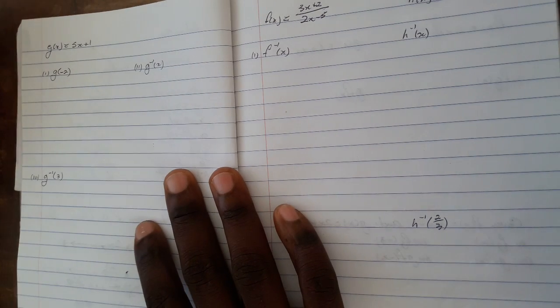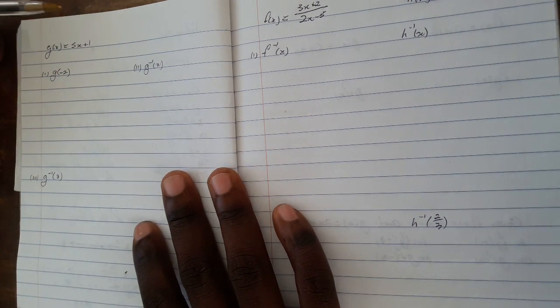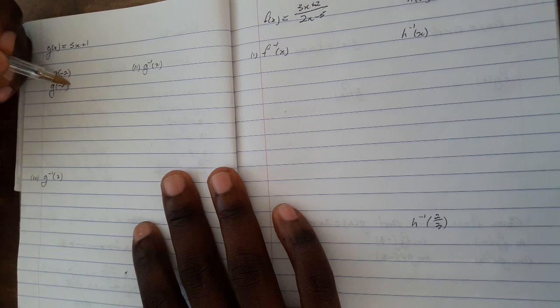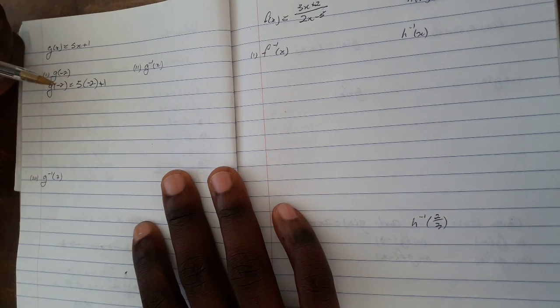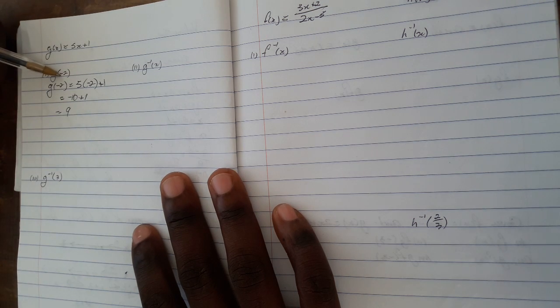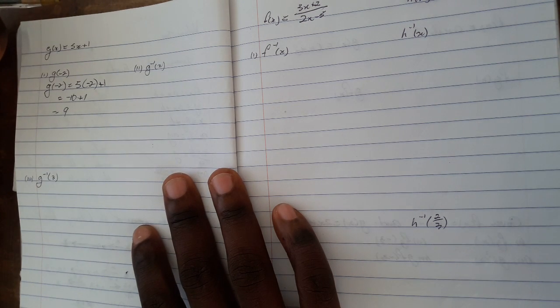Okay, so you are given the task to find g of minus 2. g of x is equal to 5x plus 1. So this is g of minus 2 is equal to 5 times minus 2 plus 1. And this is minus 10 plus 1, which is minus 9. So wherever you see x, we replace x with the number. You can find the inverse of that.